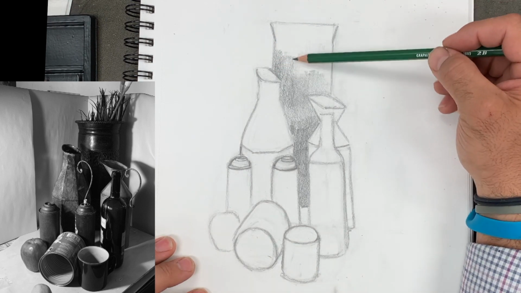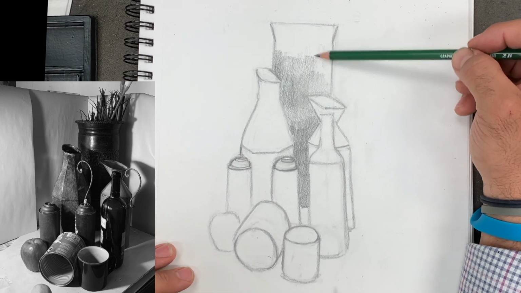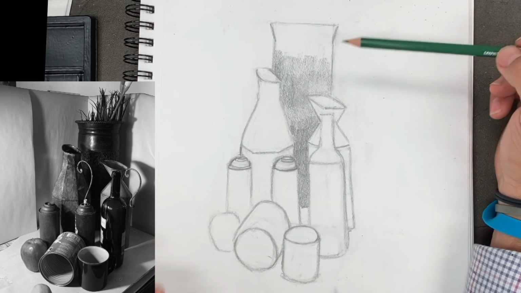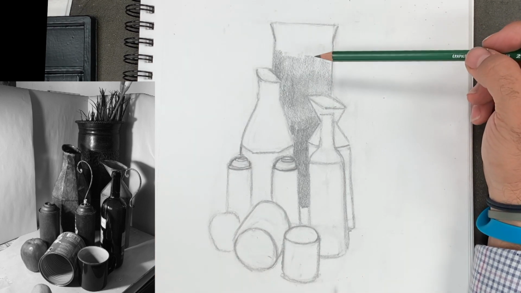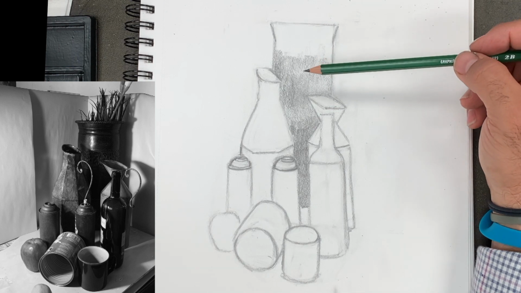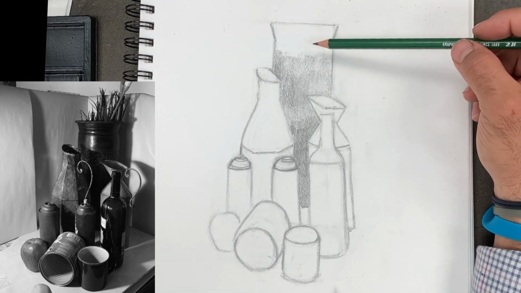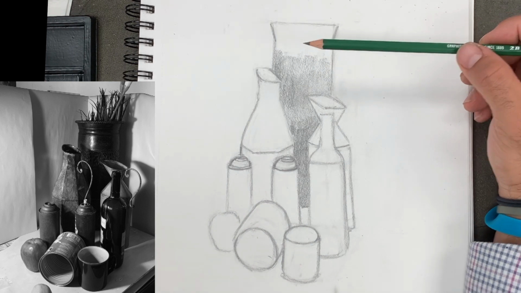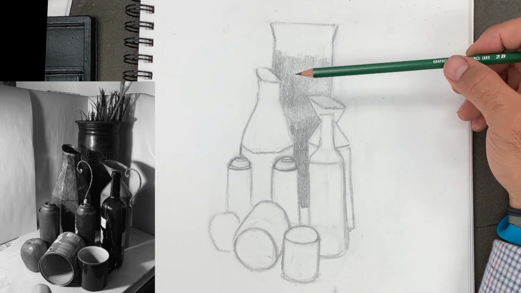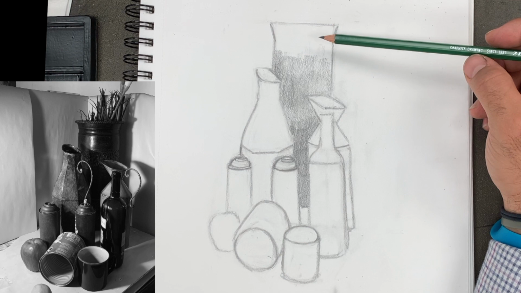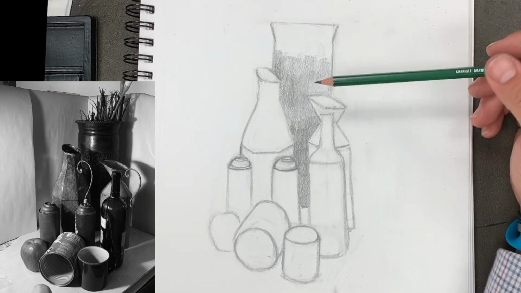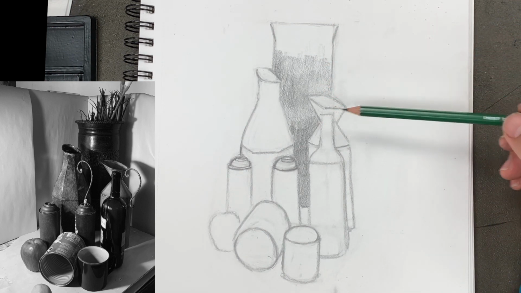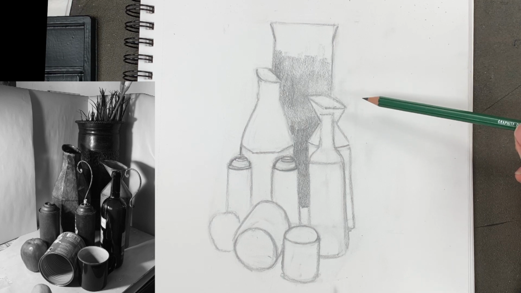Okay, now this is a trick, gentlemen, that's really important now that we're starting to shade. And that trick is to squint your eyes, right? When you squint your eyes, gentlemen, you are going to simplify the composition. And you'll see what's the darkest darks, what are your lightest lights, and what are the middle tones. And you'll see that when you squint your eyes, the darkest values are going to be the vase in the back.